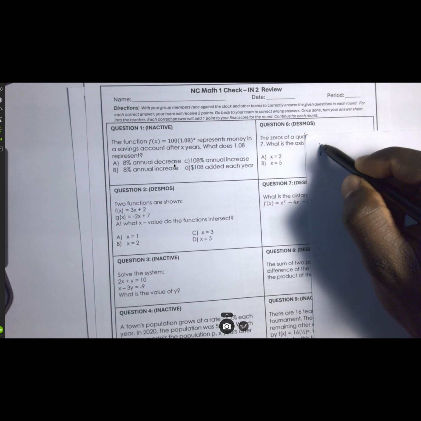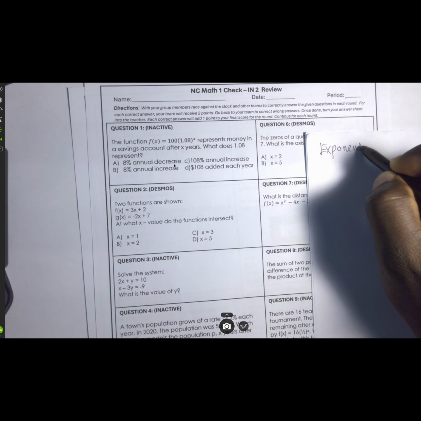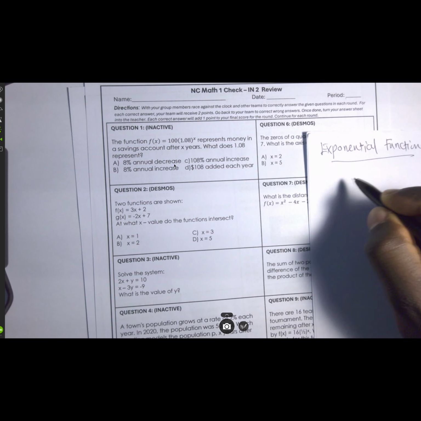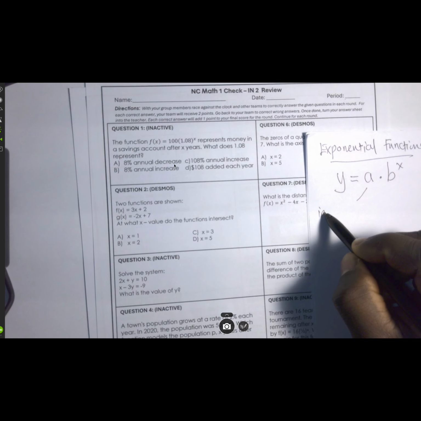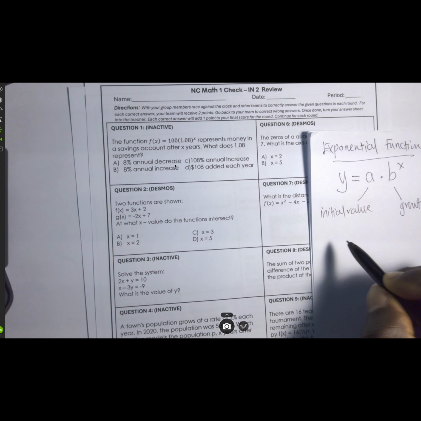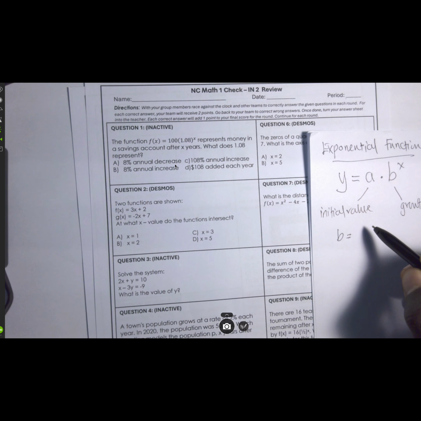So we know that exponential functions are of the form y equals a times b to the power x, where a is our initial value and b is our growth factor. Our growth factor here is 1.08, and our growth factor is of the form 1 plus r, where this is our growth factor and this is our growth rate.